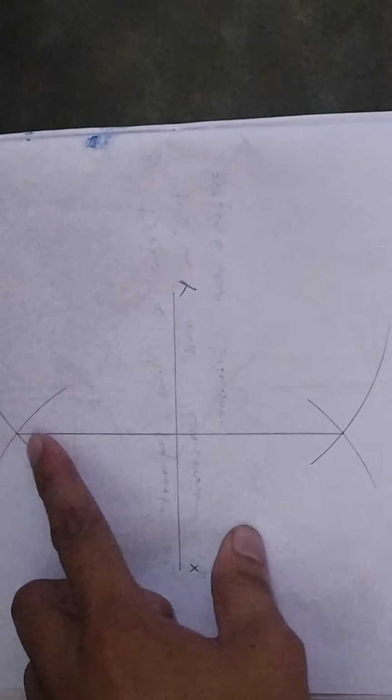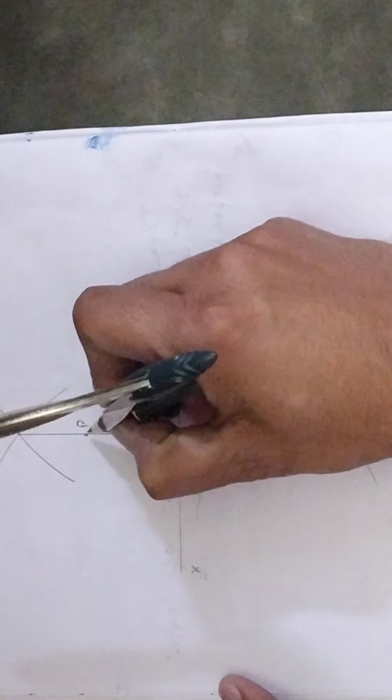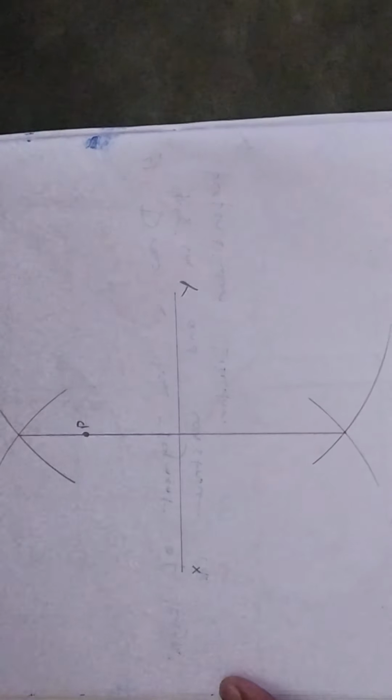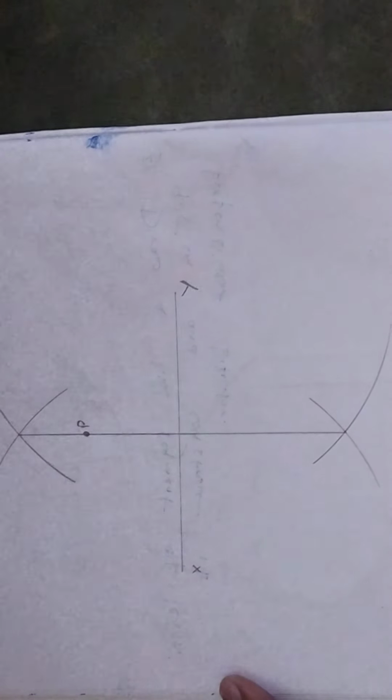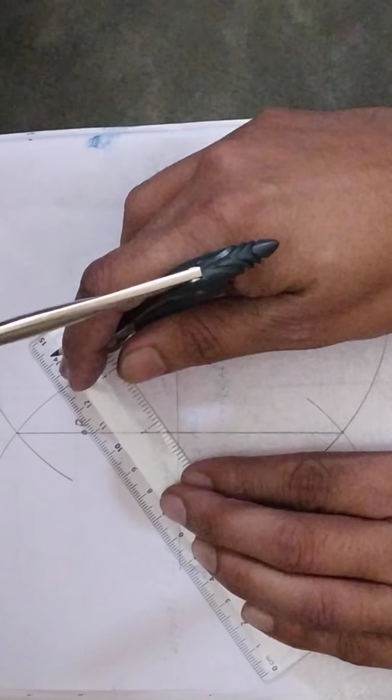Now you have to take any point P on the bisector drawn. Now, which is the bisector? This line is the bisector. Now on this line you have to take any point P. Suppose here I have taken one point P. Now what you have to do? You have to join PX and PY. So join with the help of scale. So this one is PX.